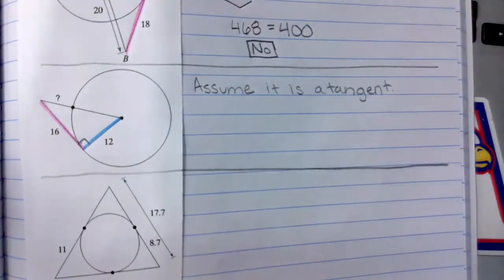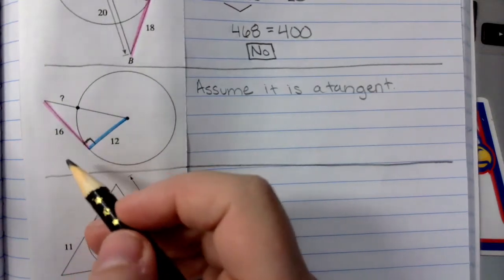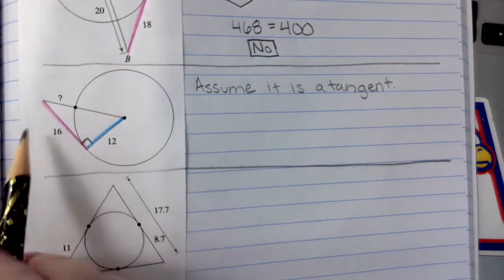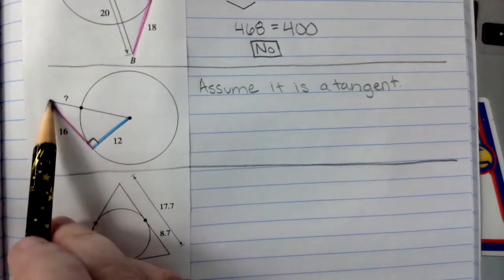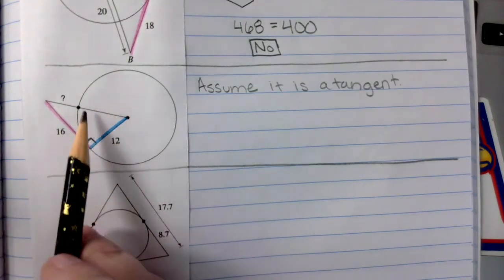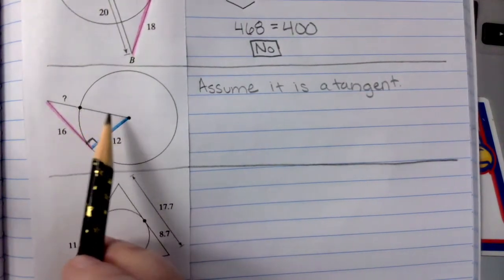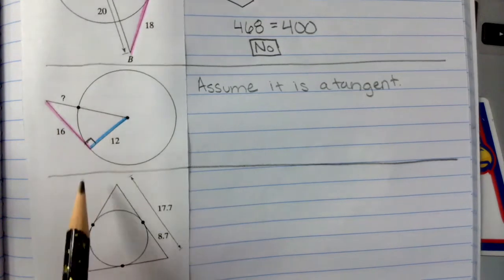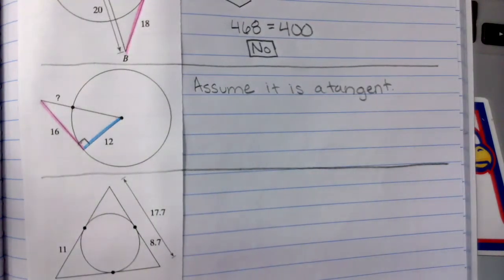So we know we have a 90-degree angle where those two touch. Now this question mark is only for this part of the triangle. Do I know the other part of that triangle? It goes from the center to the outside.